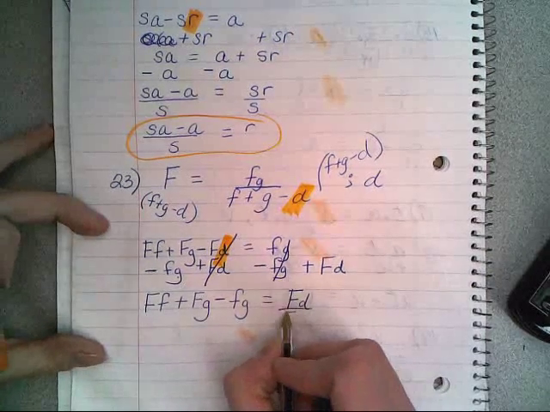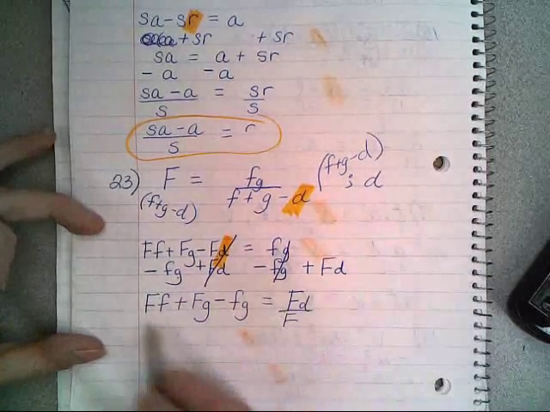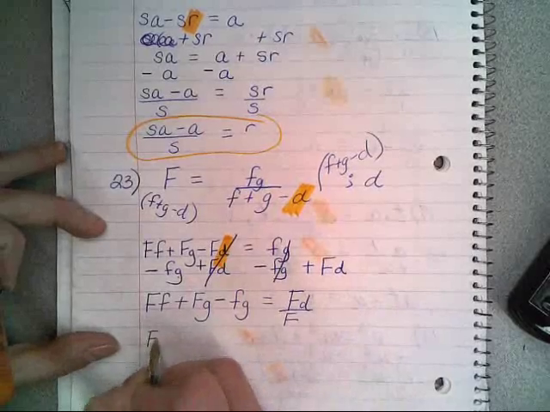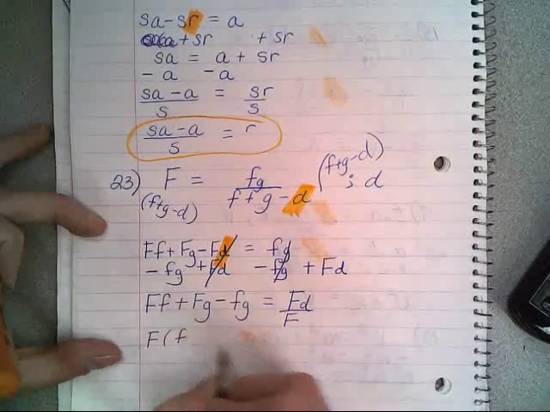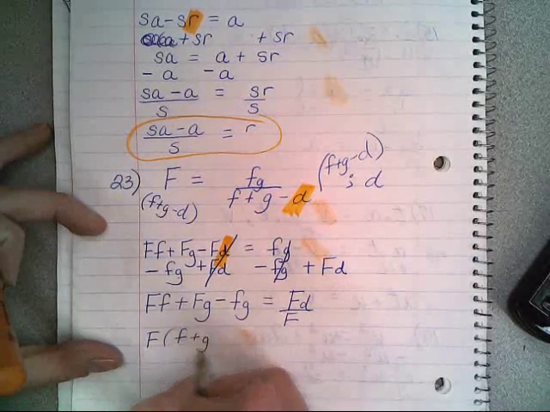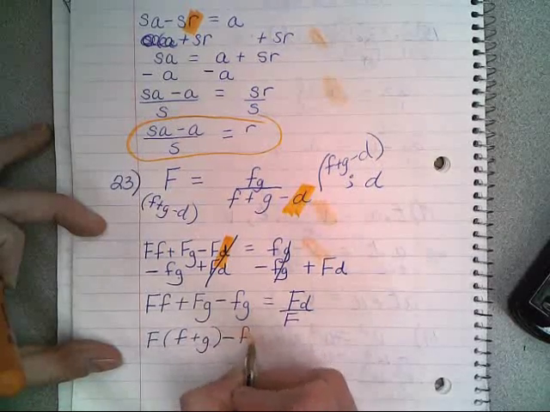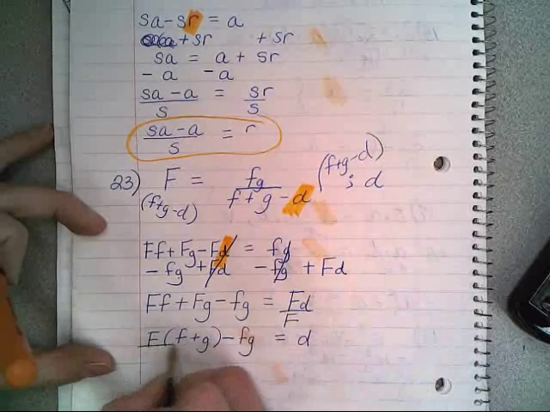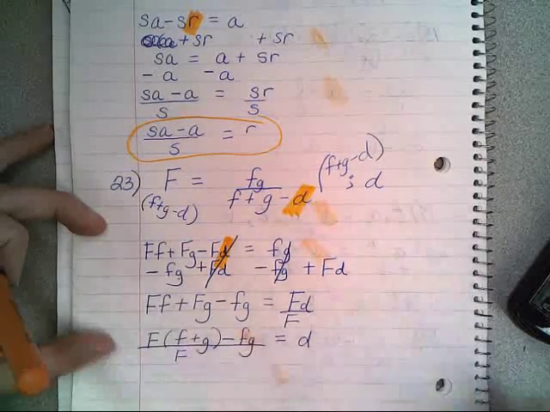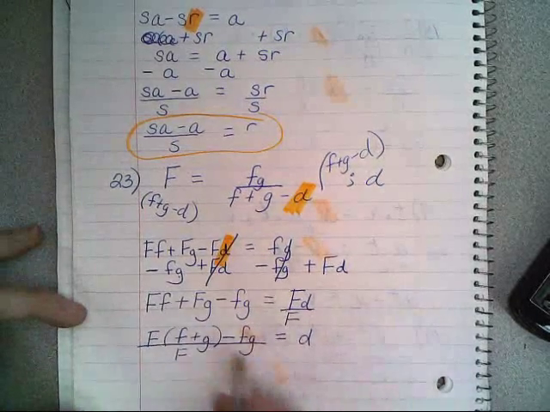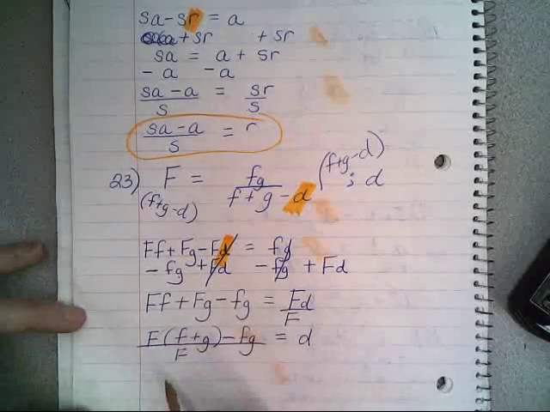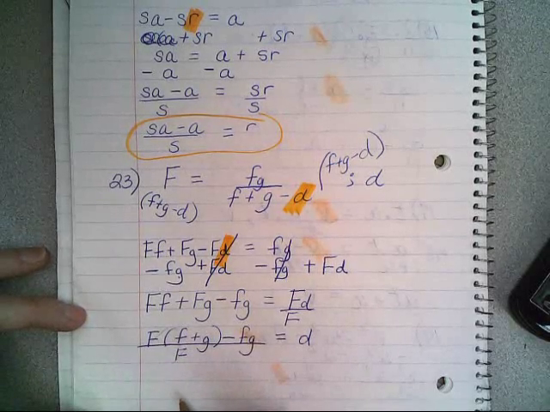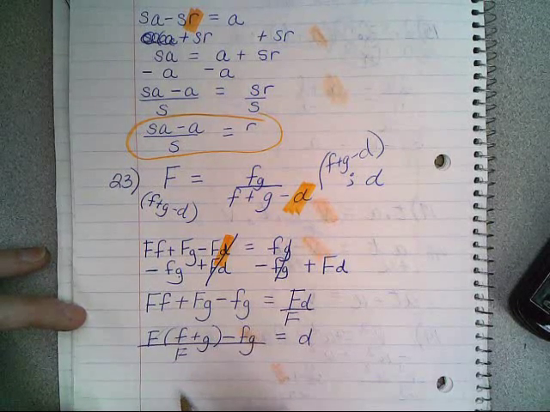If I divide by big F, and if I factor here, f times f plus g minus fg equals d. I cancel this out here. I have a different, slightly different answer than they have.